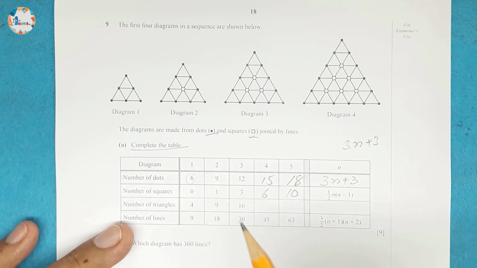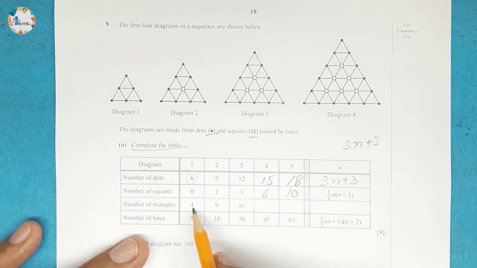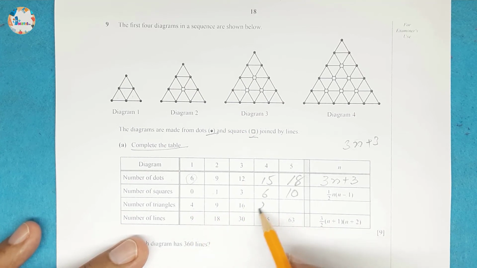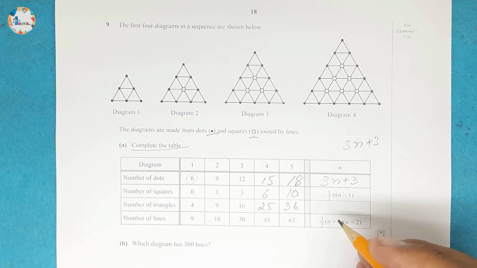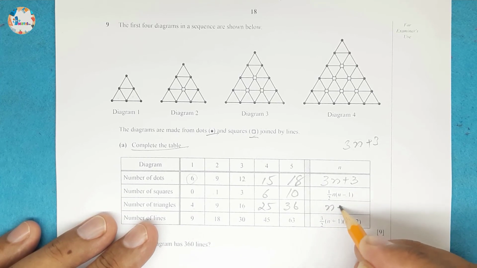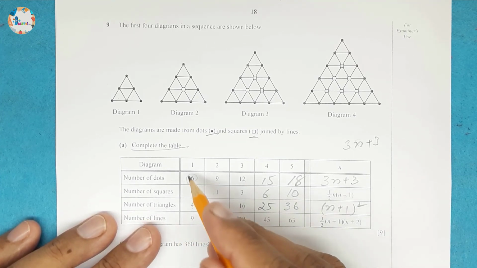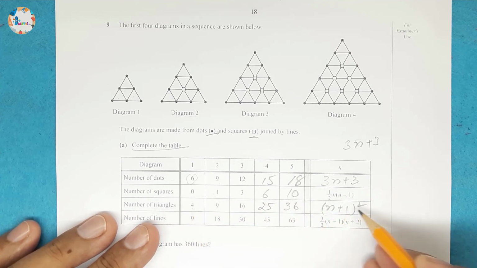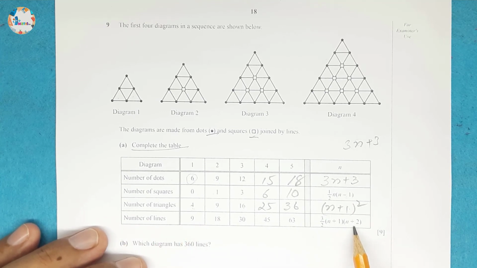Now the number of triangles. This is having 1, 2, 3, 4 triangles. Similarly 9, then 16. This is 2 squared, 3 squared, 4 squared, this will be 5 squared, this will be 6 squared. So this is n plus 1 squared. For the first term, 1 plus 1 is 2, squared will be 4. Now this is already done for us.